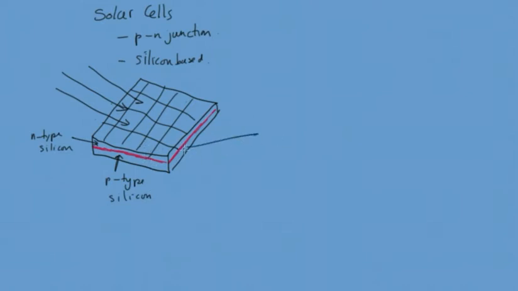So if we look at what's actually happening here, we have our depletion zone, and this is our N-type, our P-type here.